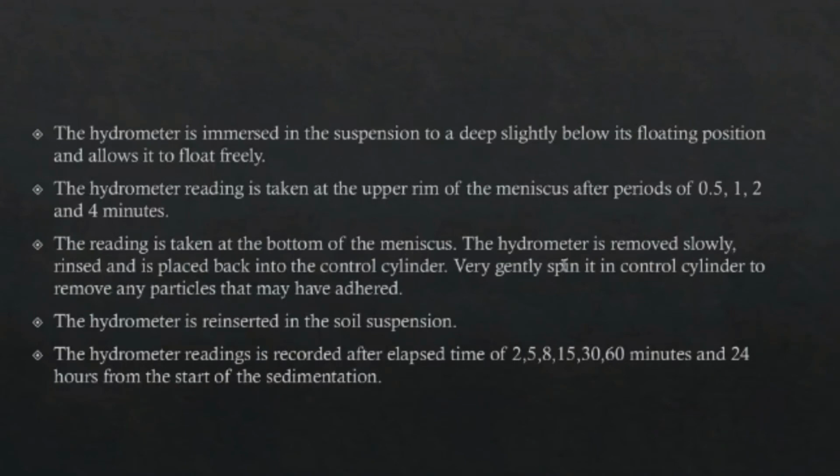The hydrometer is removed slowly, rinsed, and placed back into the control cylinder. Very gently spin it in the control cylinder to remove any particles that may have adhered. The hydrometer is reinserted in the soil suspension. The hydrometer reading is recorded after elapsed times of 2, 5, 8, 15, 30, and 60 minutes and 24 hours from the start of the sedimentation.